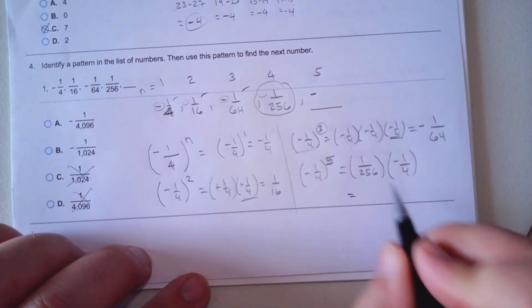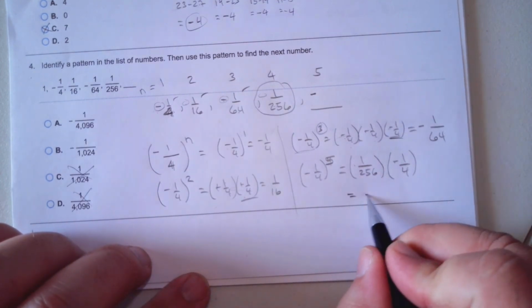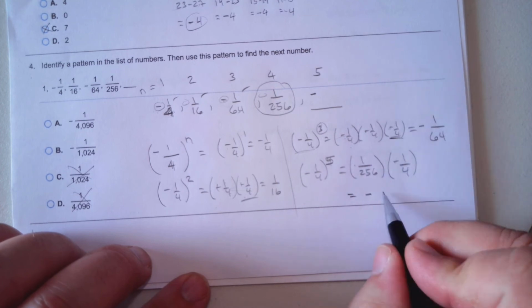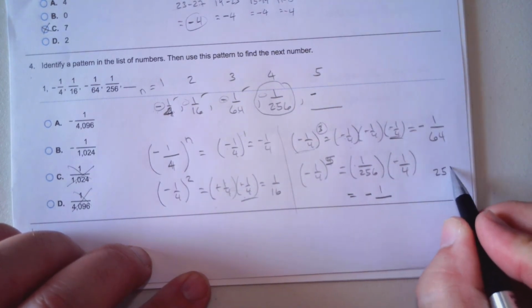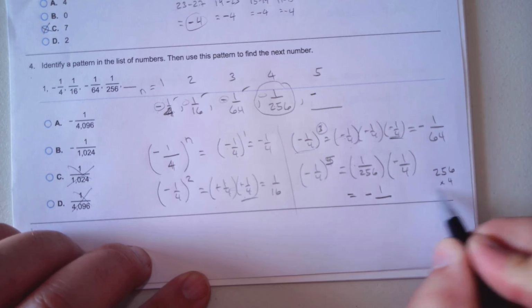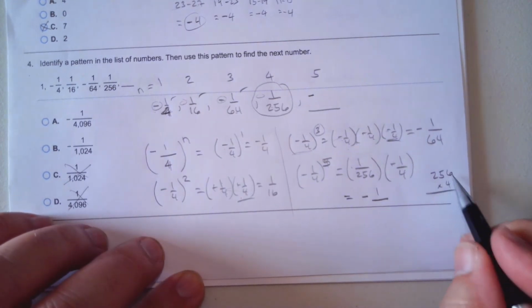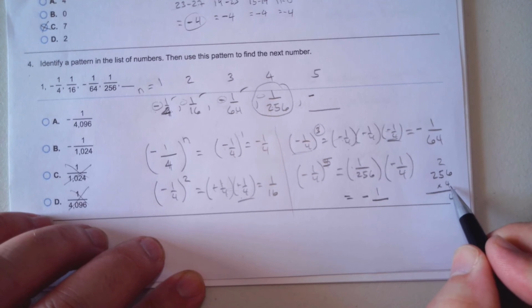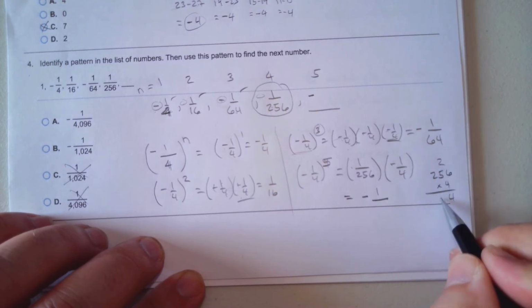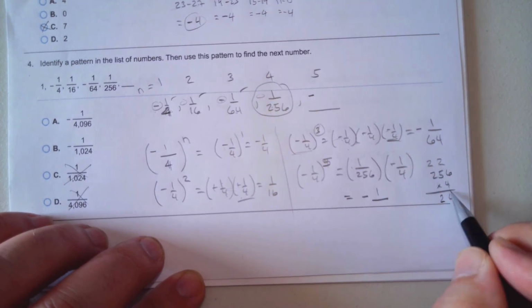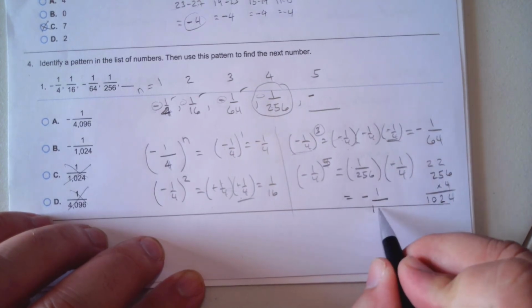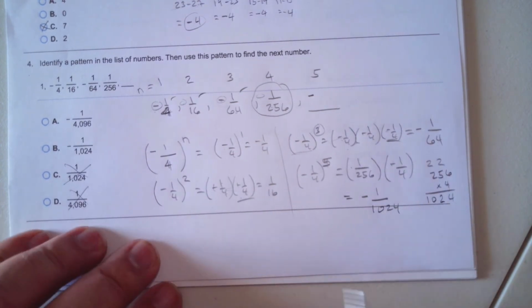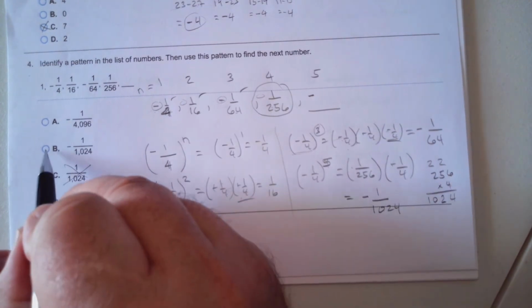So the answer is going to be negative. Positive times negative is negative. 1 over 1 is 1. 256 times 4. 6 times 4 is 24. 5 times 4 is 20, plus 2 is 22. 4 times 2 is 8, plus 2 is 10. So it's negative 1 over 1024. It's B.